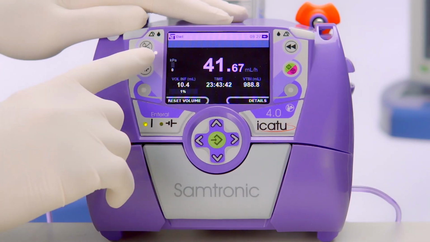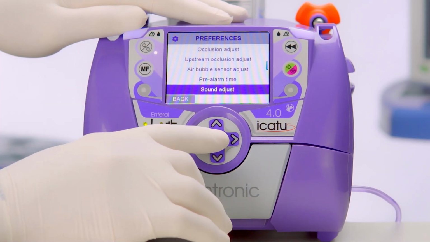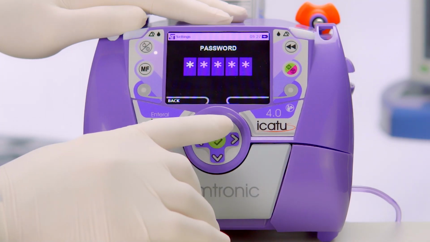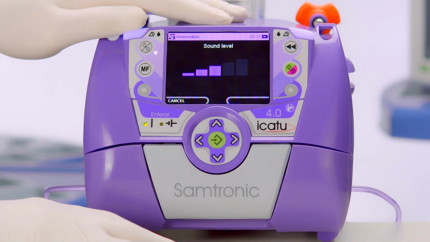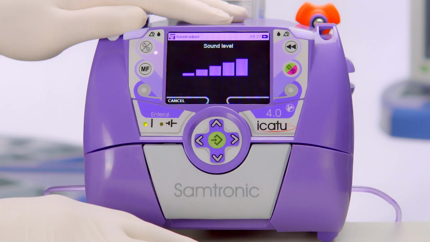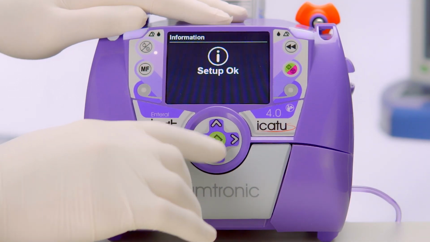When we access the sound volume option in the MF, the pump requires a password to be inserted. In this case, it's already there, we only need to confirm. Here, we can select from low to high level and confirm.